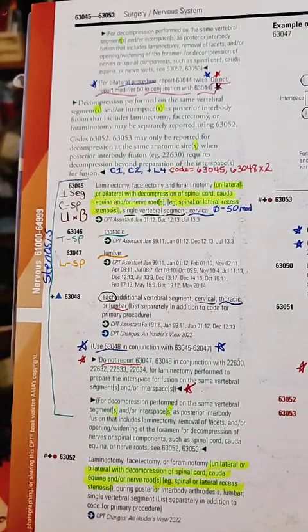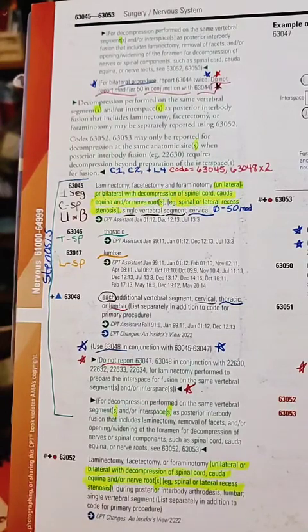I don't like how vague these codes are. As an auditor, it gives me panic attacks. I don't like to think about it. But we will do as they say, and we will get through this exam. That is crazy, insane. Hope that makes sense to you guys.